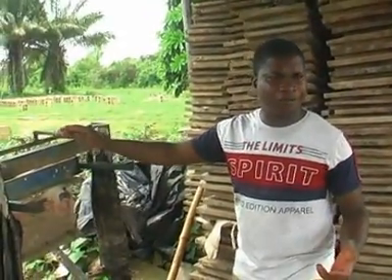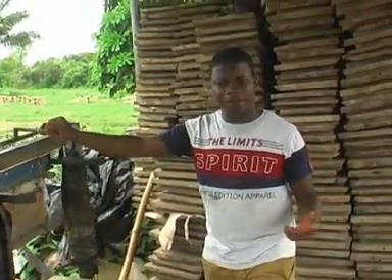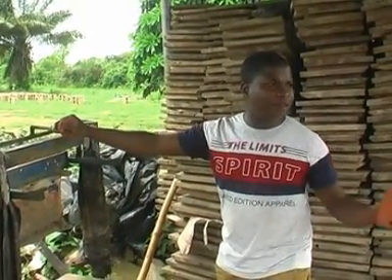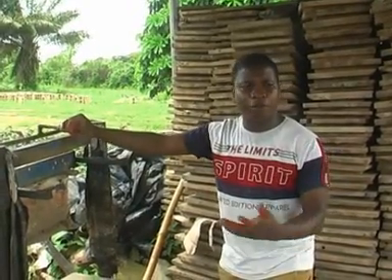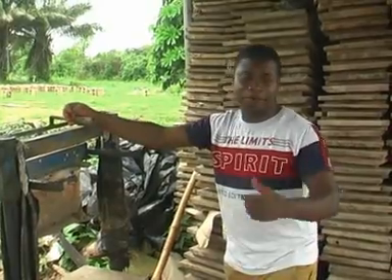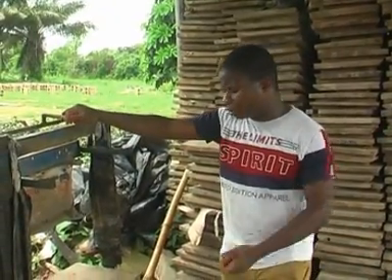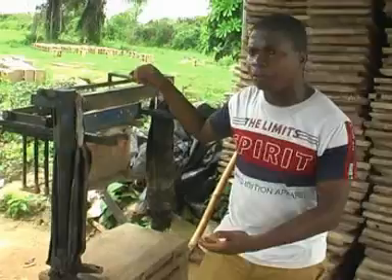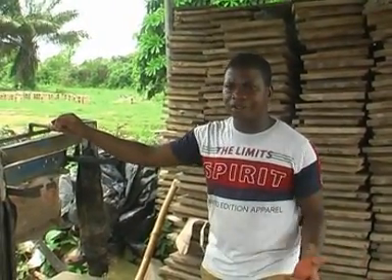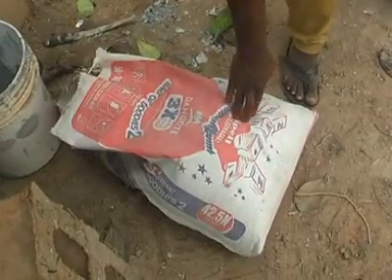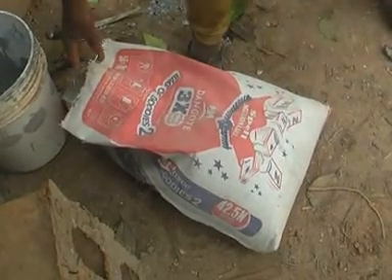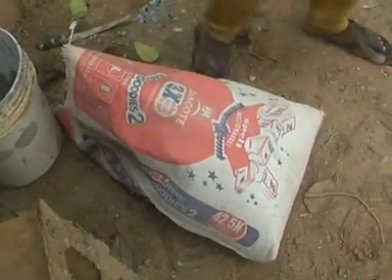The difference between the manual and the mechanical method of producing is the strength will be different, and then the number of blocks to be produced. This one will produce much more blocks than manual. The strength will be different because the machine will compact, unlike manpower. Those are the differences. A bag of cement is 50 kg.